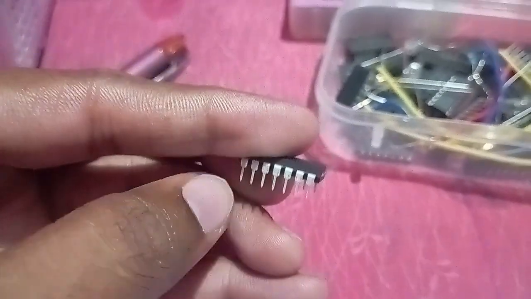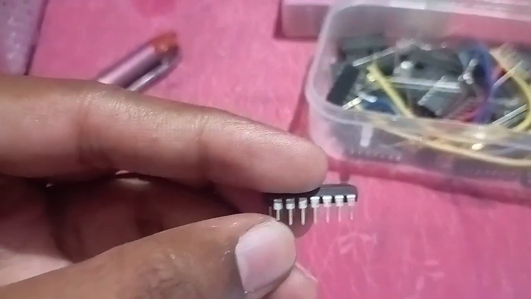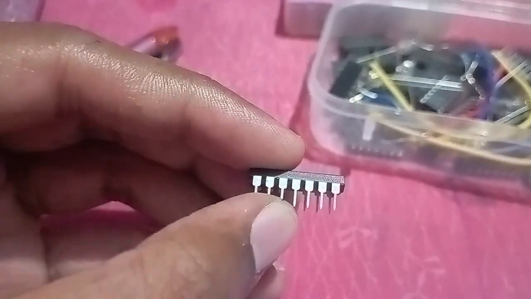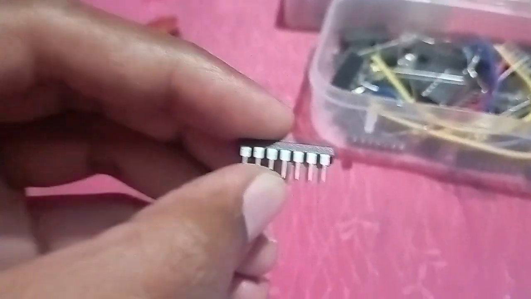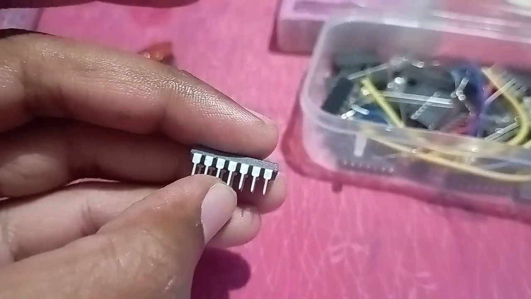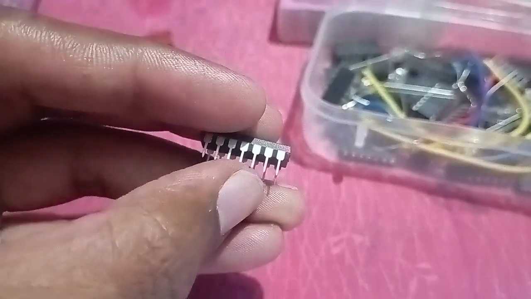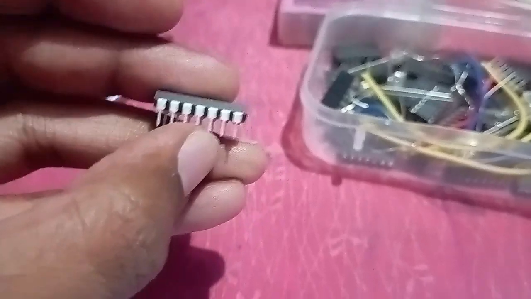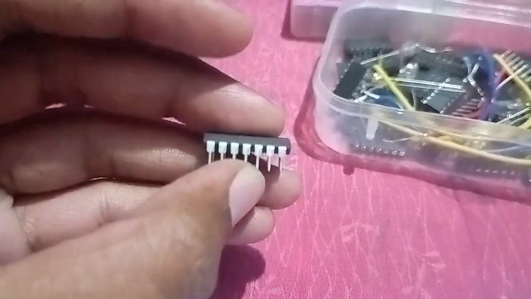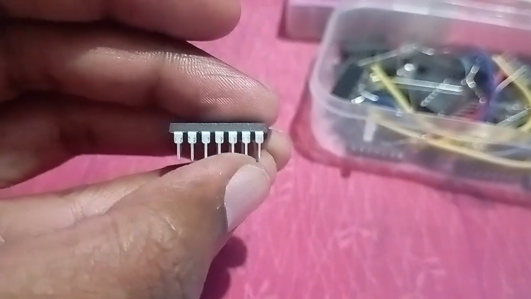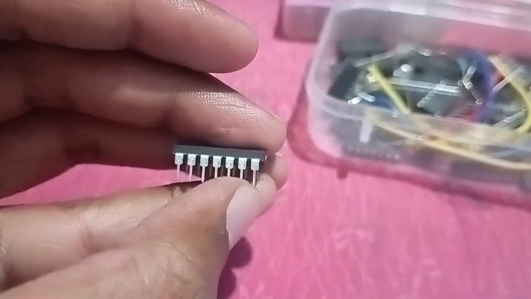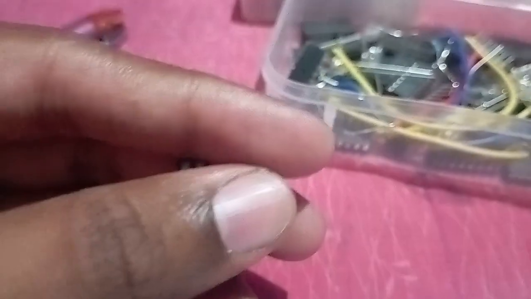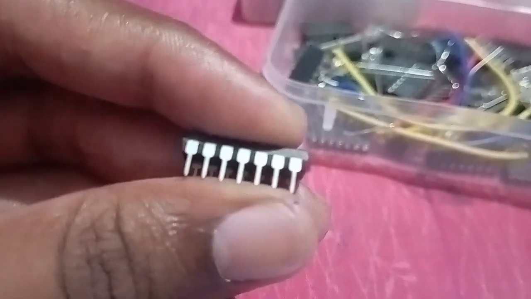So here the first pin is going to be the input of one NOT gate, and the second pin is going to be the output of that NOT gate, and the third pin is going to be the input of the second NOT gate, and the fourth pin is going to be the output of the second NOT gate, and then the fifth pin is going to be the input of the third NOT gate, and the sixth pin is going to be the output of the third NOT gate.